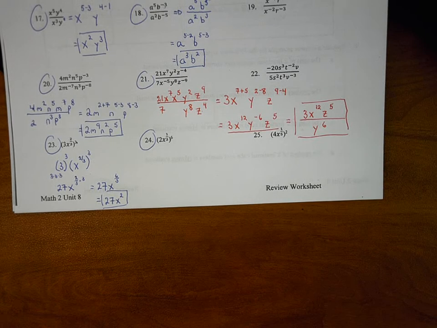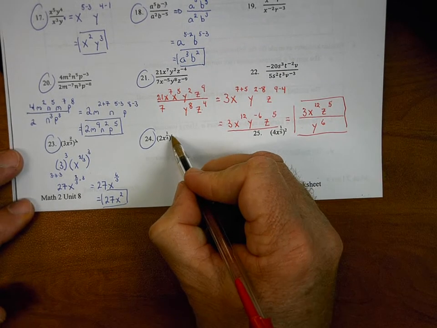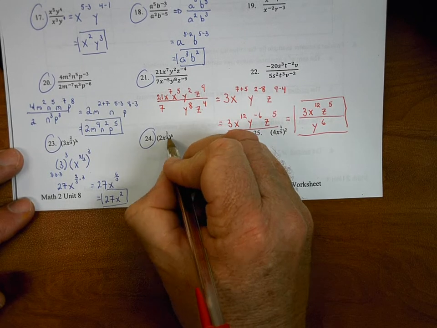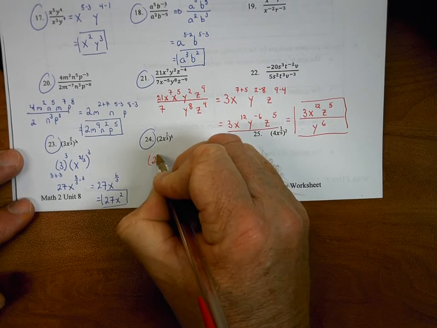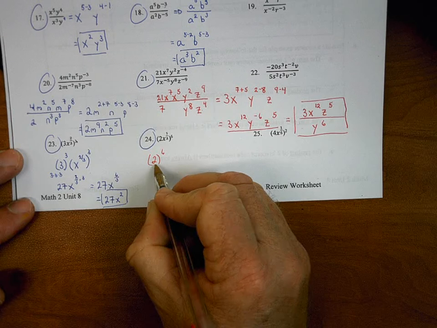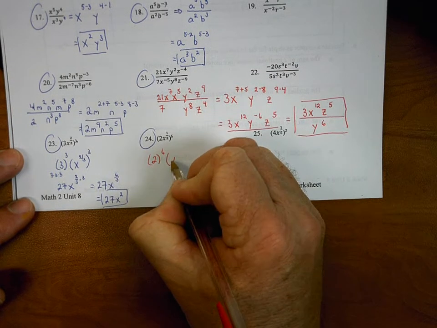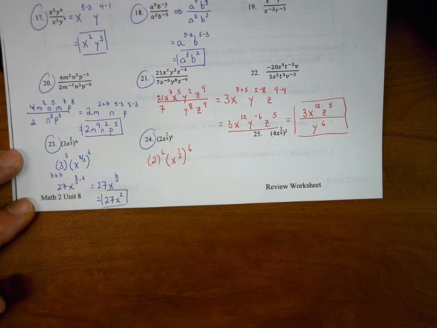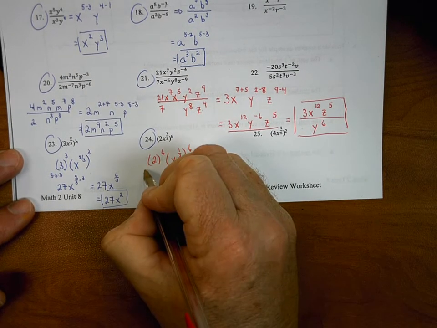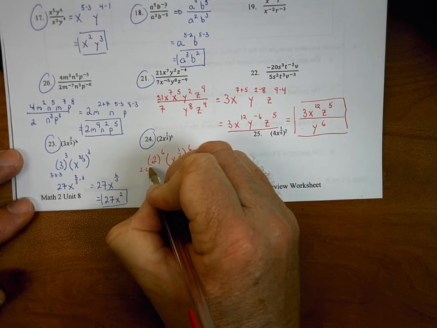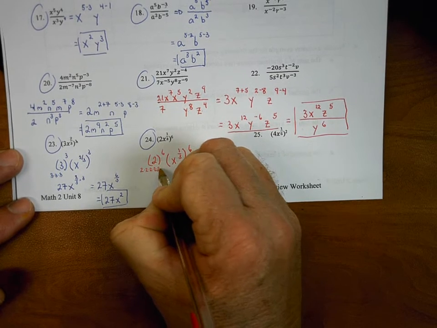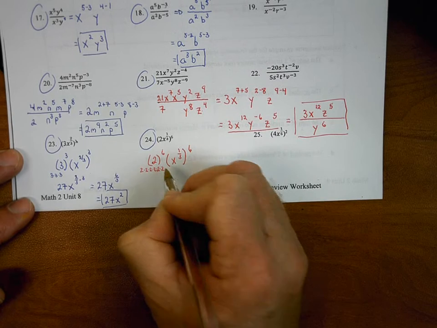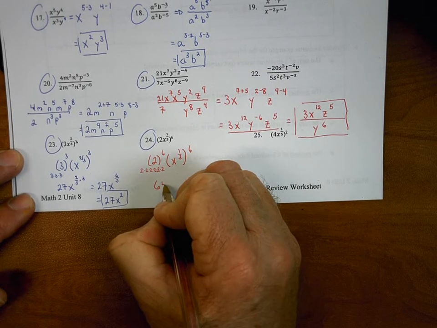Same idea in number 24. I take my outside exponent, I have to apply it to everything on the inside of the parentheses, so that 6 will apply as a power for the 2, and it will also apply as a power or an exponent for the x to the 1/3 power. Then I want to simplify this out. 2 to the 6 is 2 times 2 times 2 times 2 times 2 times 2. That'd be 4, 8, 16, 32, 64. So 2 to the 6 is 64.